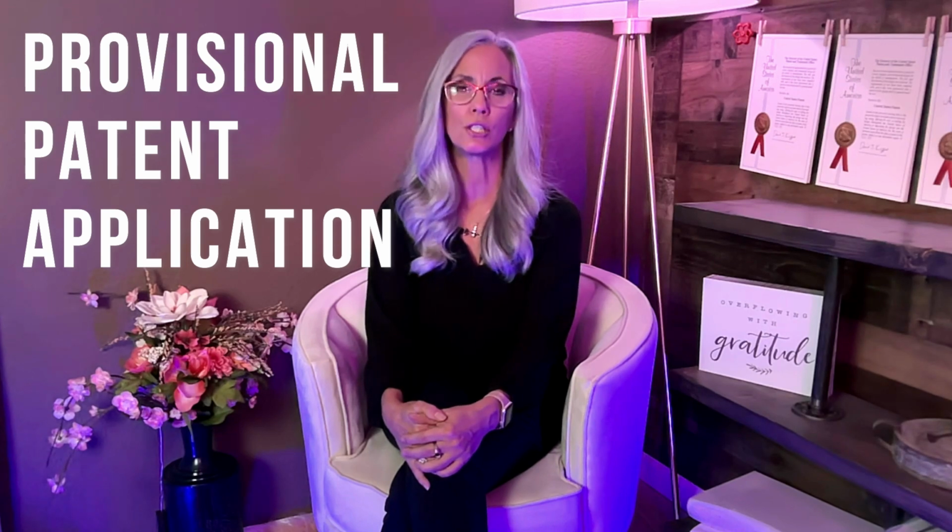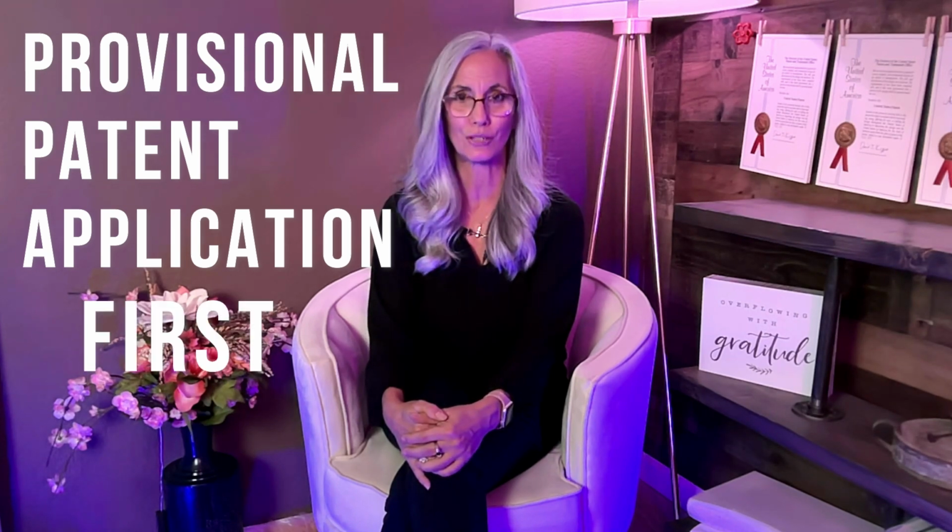Now, with the understanding of the 3 types of patents you can file, there is one more option if you decide that the utility patent is the right method for you. Remember when I said that utility patents are also called non-provisional patents? If you want a utility patent, you have the option to file a provisional patent application first, also called a PPA.